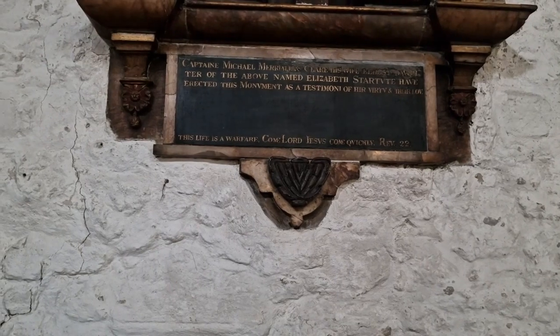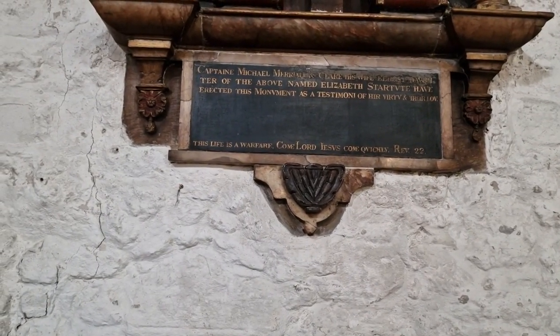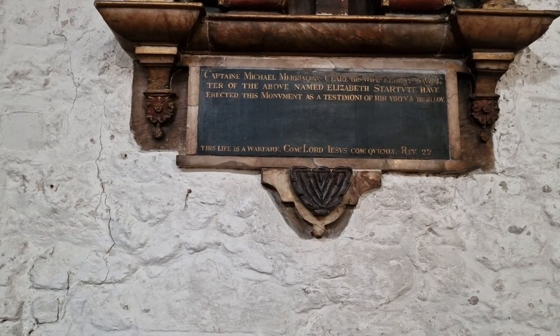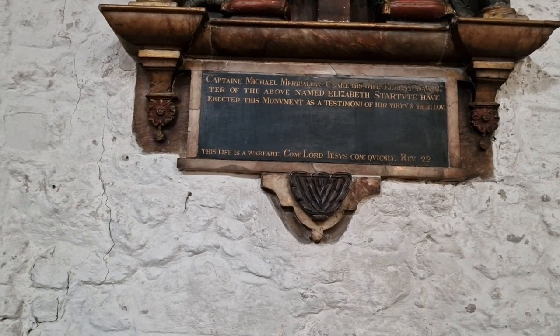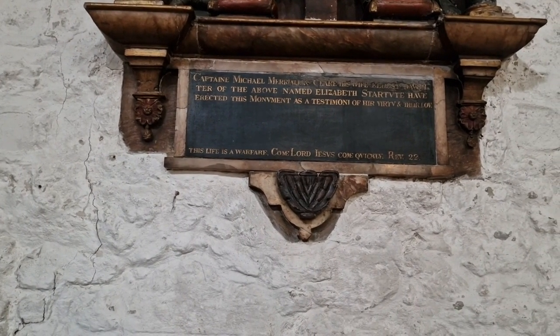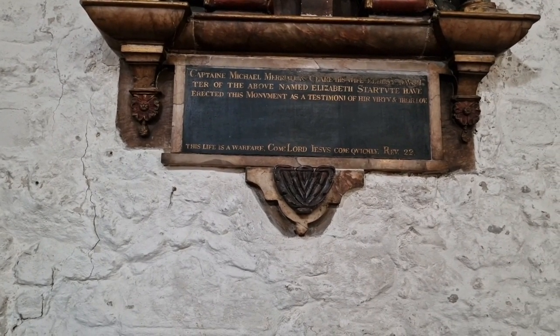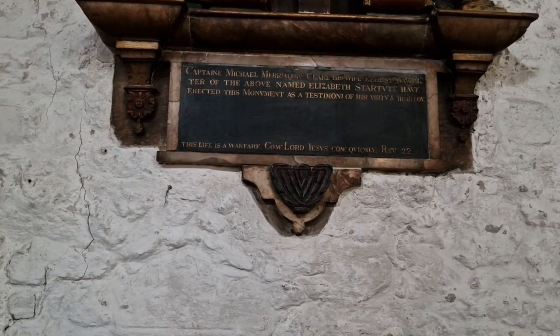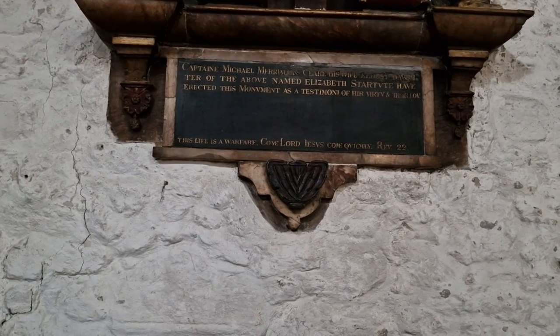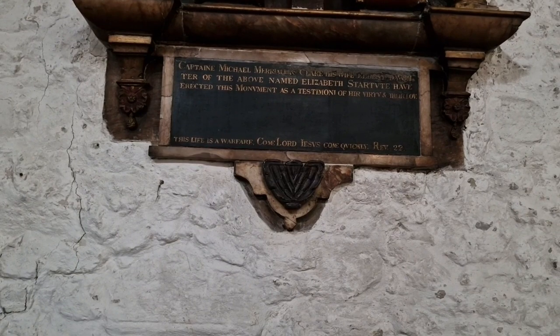Captain Michael Merial, and Claire, his wife, eldest daughter of the above named Elizabeth Statute, have erected this monument as a testimony of her virtue, and their love.